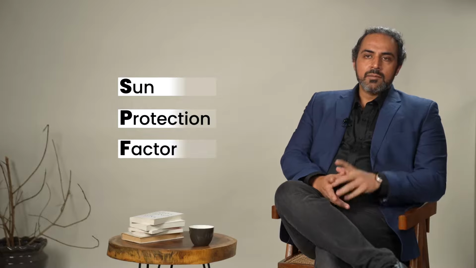So SPF stands for Sun Protection Factor. It basically tells us how much of ultraviolet B, or one portion of sunlight, is protected when you apply the sunscreen. If I go into details, the test of SPF involves applying a sunscreen and seeing when the skin becomes red. So that is how we measure SPF.